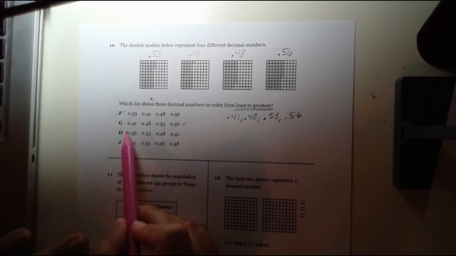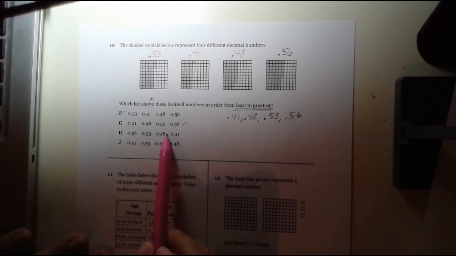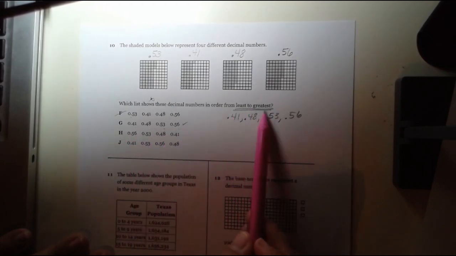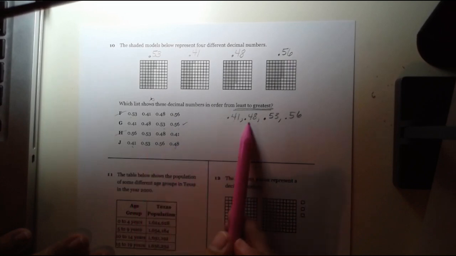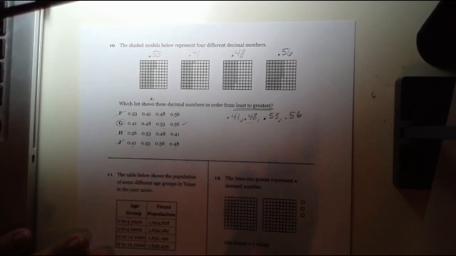Oh no. You know what? I can even look and see what they did. These are all my numbers, but backwards. This student, if you choose this answer, would not have really read the question. They would have put them in greatest to least. 41/100, 53/100. Oh, wait a minute. No, that's not right, because they missed this one. So my answer would be G.